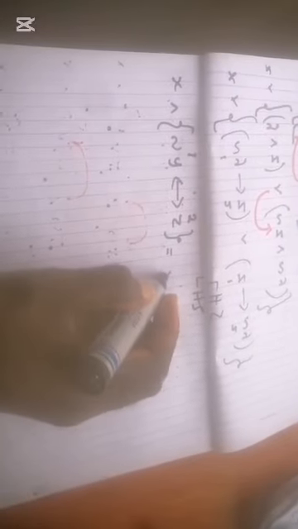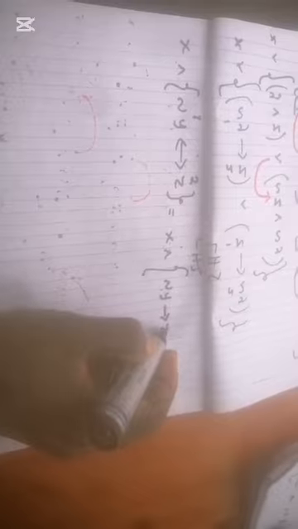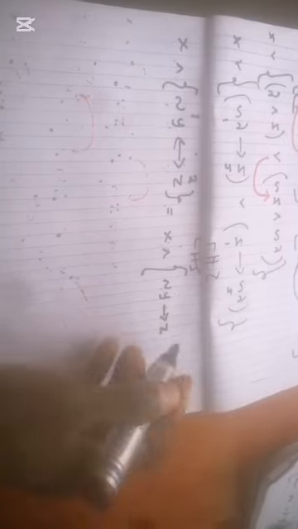So what is the meaning of a biconditional? Like the name suggests, biconditional means that you're going to write it twice. How? You're going to write negation of y implies z, that is, 1 implies 2, and 2 implies 1. I hope you can see what I wrote. Let me say it again. Biconditional means 1 implies 2, which is what I wrote here, and 2 implies 1. Do you understand?